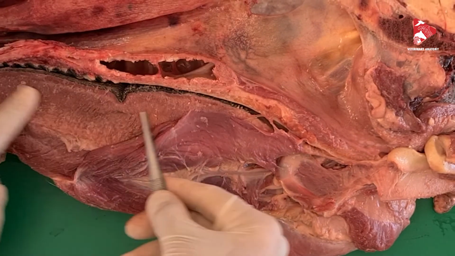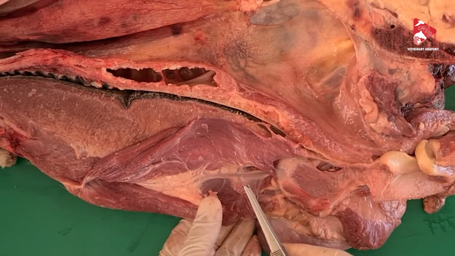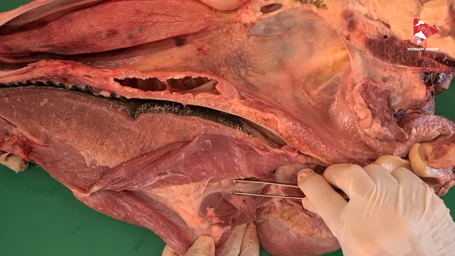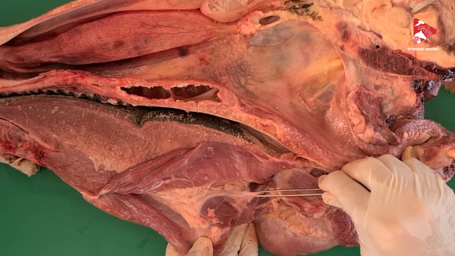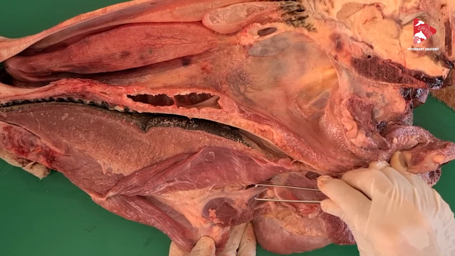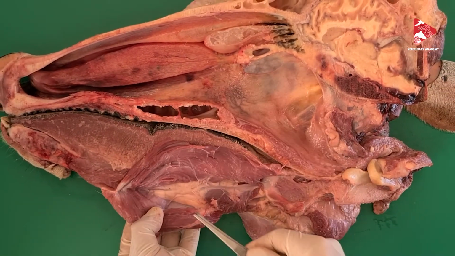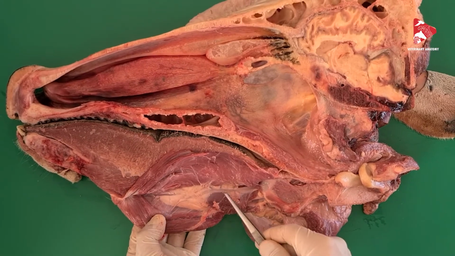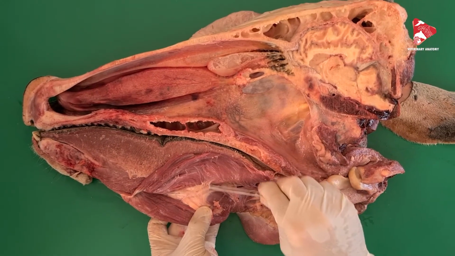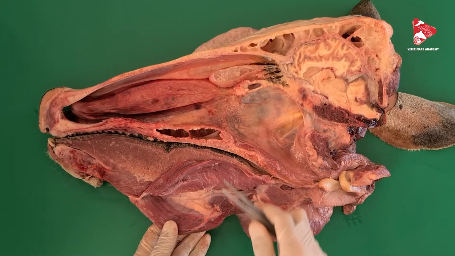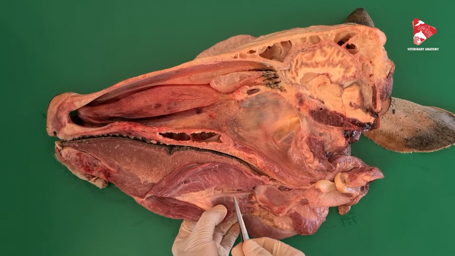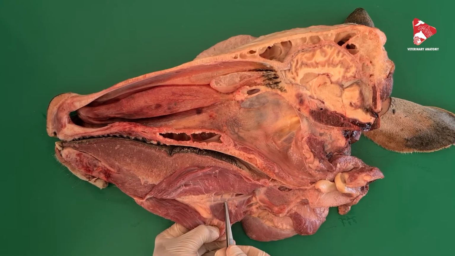So just under the tongue, I hope it's clear, here we can find this artery. This is the lingual artery. The lingual artery moves along the ventral surface of the tongue and gives a lot of branches, as you can see here and there, to the tongue and the surrounding structures. This is the lingual artery.